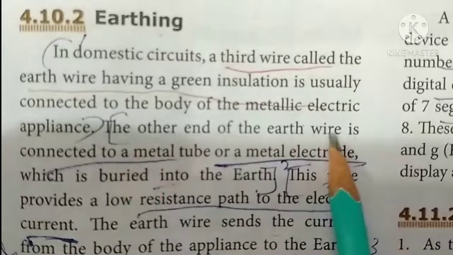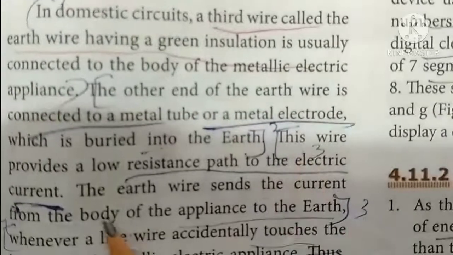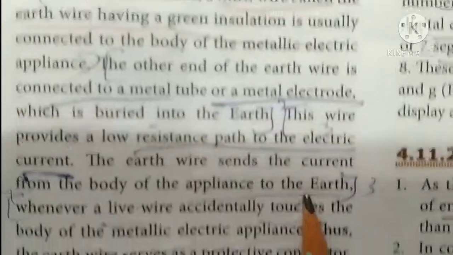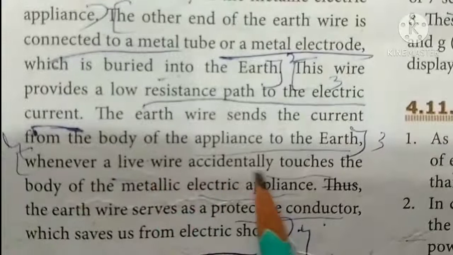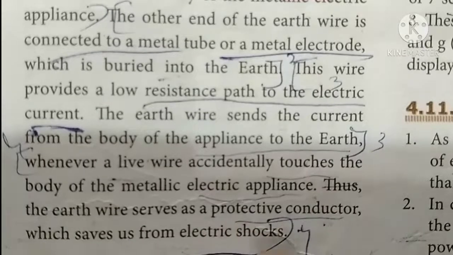First point, the other end of this earth wire is connected to a metal tube or metal electrode which is buried in the earth. Third point, this wire provides a low resistance path to the electric current. The earth wire sends the current from the body of the appliance to the earth. Next point, whenever the live wire accidentally touches the body of a metallic electric appliance, the earth wire serves as the protective conductor which saves us from electric shock.